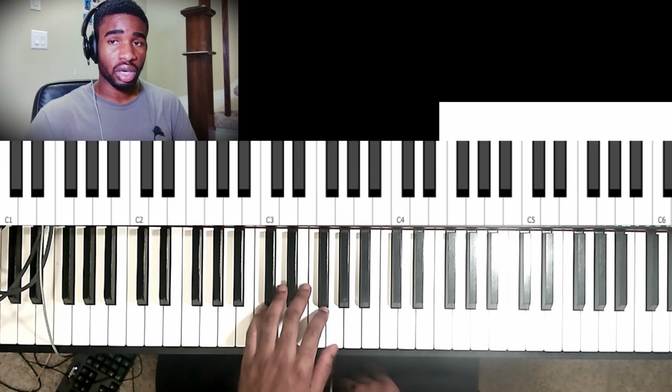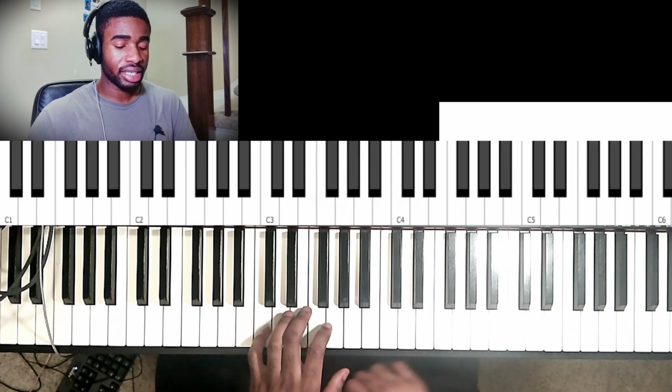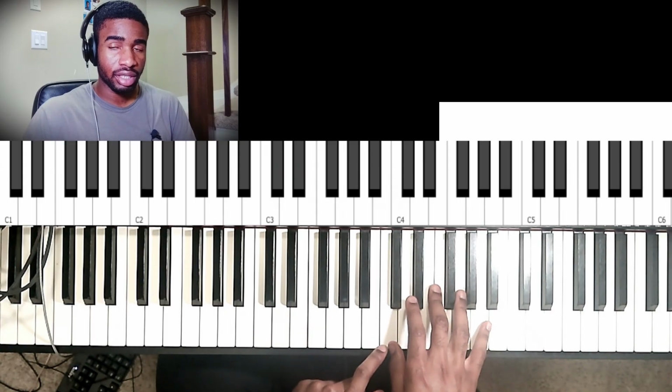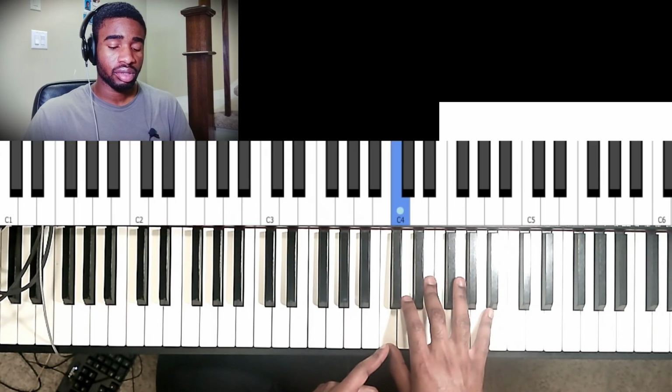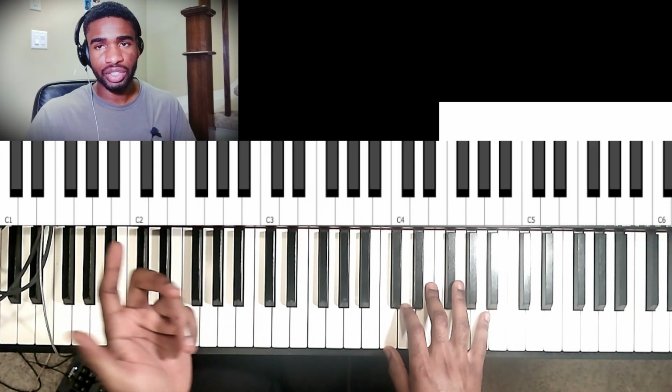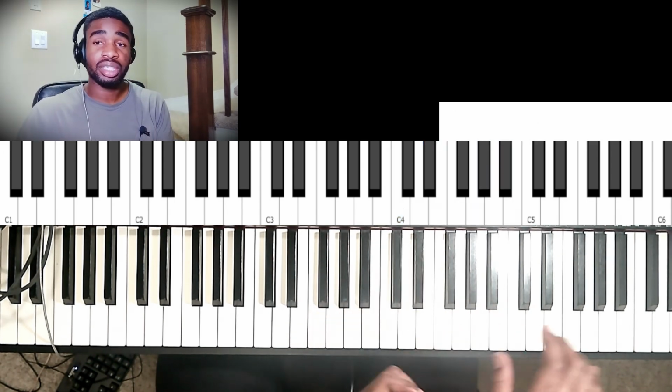So how the modes work: the Ionian mode. Basically, you're going to think of, let's say, C Ionian, right? You're going to think of this as the beginning note. So the Ionian basically is the major scale. The Ionian is the same thing as the major scale.